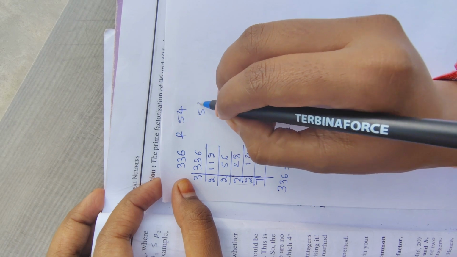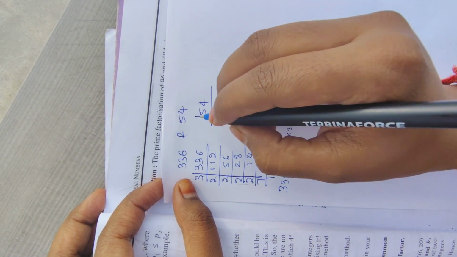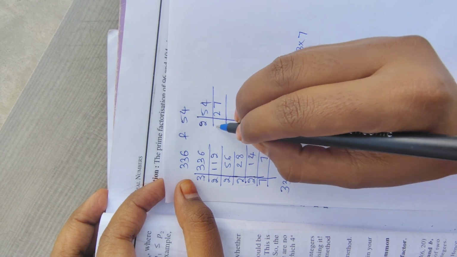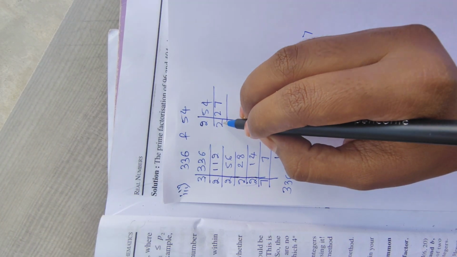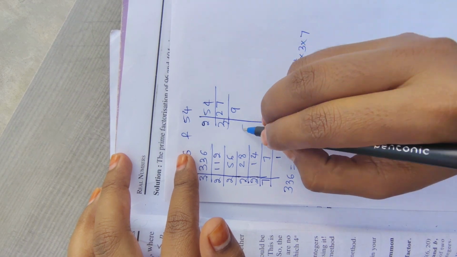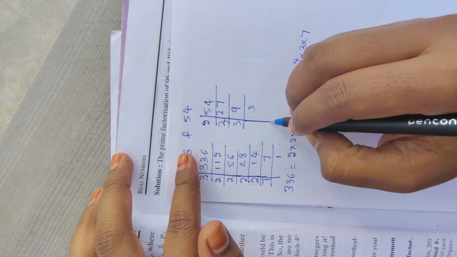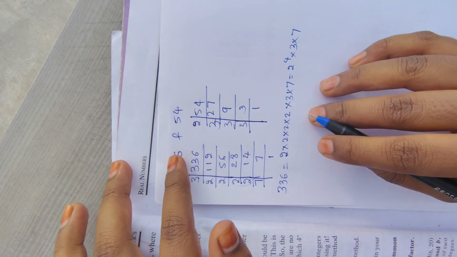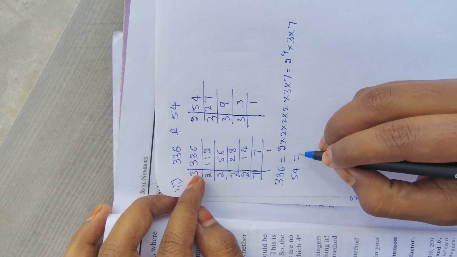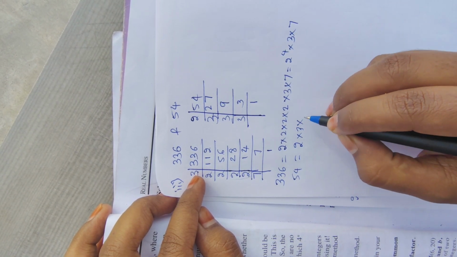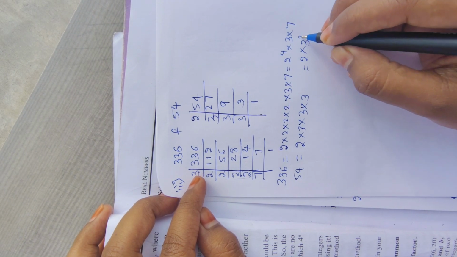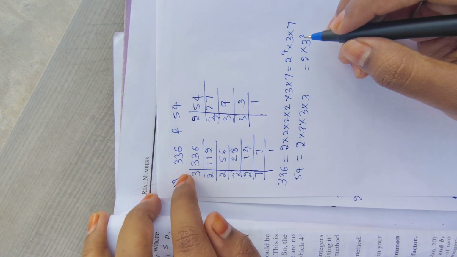Okay, again we do the prime factors of 54. 2 2s are 4, 2 7s are 14. Next, it will not be divisible by 2, so you take 3. 3 9s are 27, 3 3s are 9, 3 1s are 3. Okay, children, so what are the prime factors of 54? 2 into 3 into 3 into 3. How many times is 3 repeated? Yes, very good, 3 times. 3 to the power of 3.